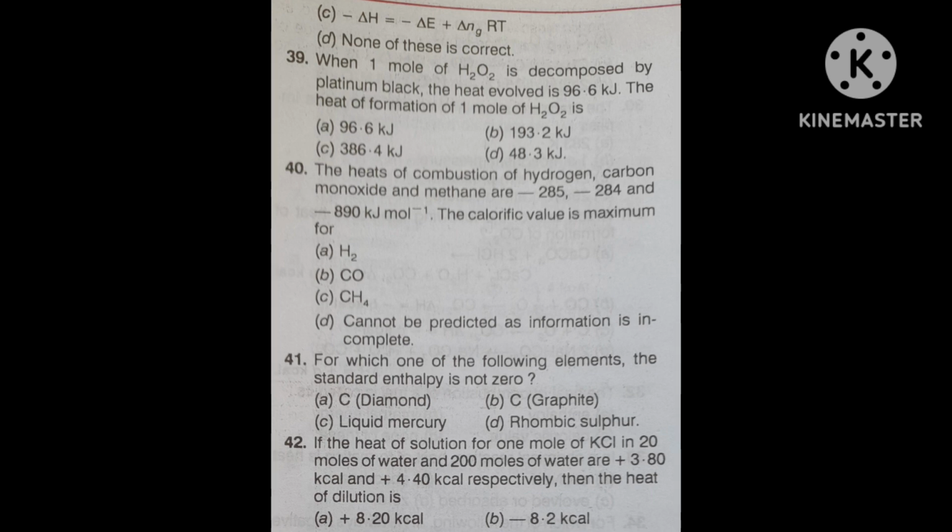So this question is good. Here the delta H value is not given, heat evolved is given. Heat evolved means delta H is minus 96.6, that is for decomposition. And the reverse of this is the formation from H2 and O2. The heat of formation of H2O2 from H2 plus O2 will have the same value but positive sign. Hence the correct option is 96.6 kilojoule.